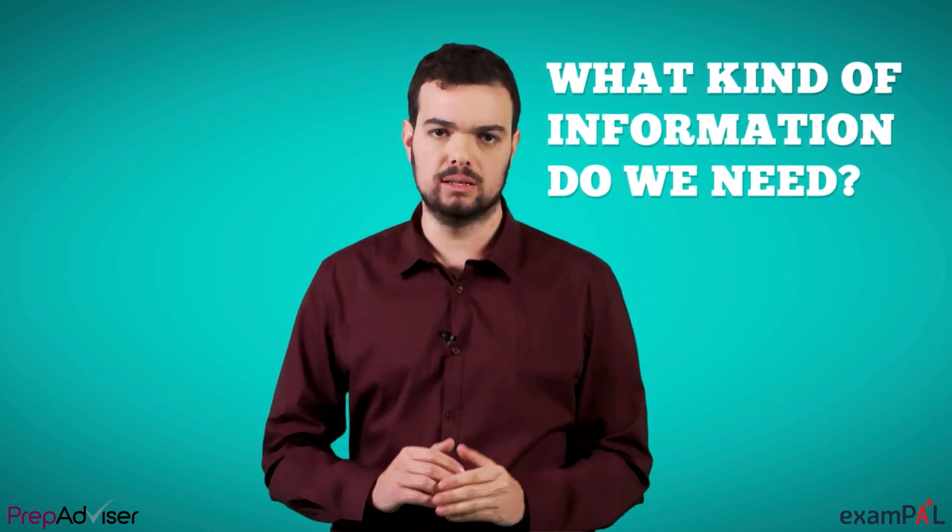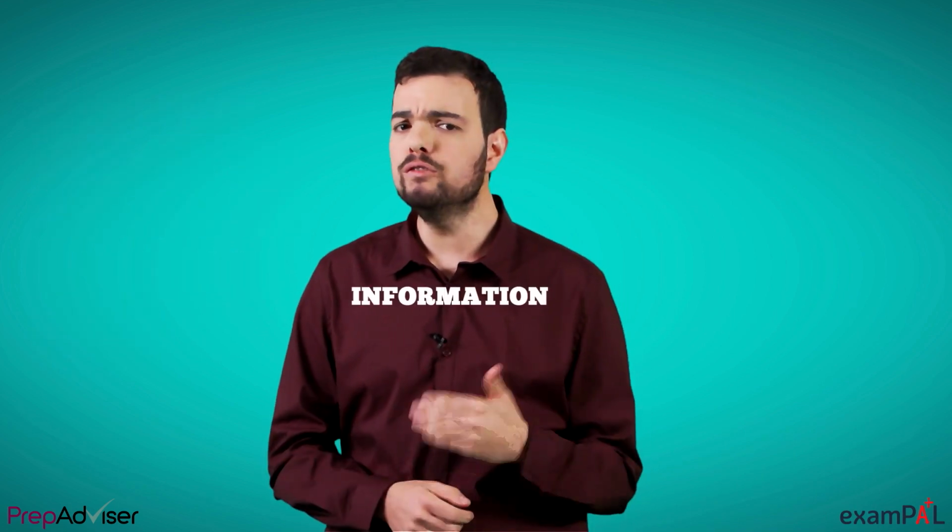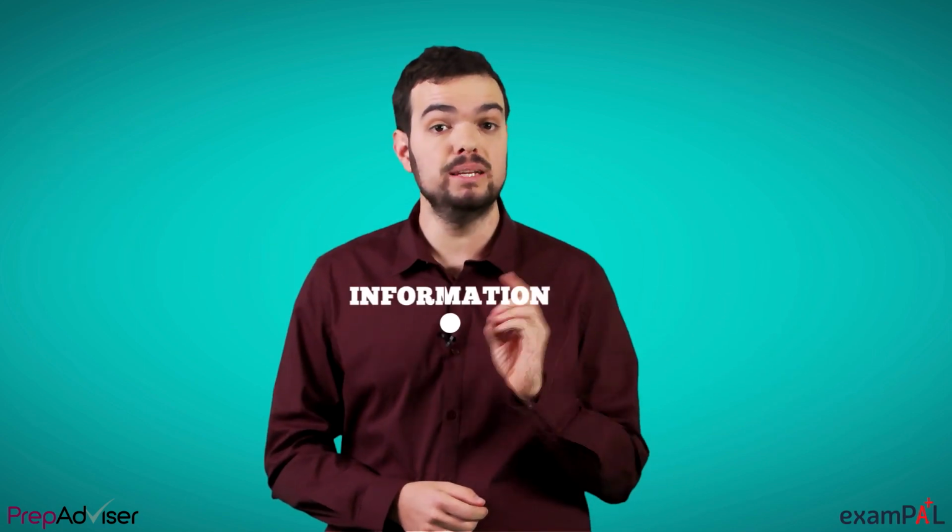Let's sum up what we've learned. We should get a quick impression of tabs and content by looking at the titles, but following this, we should let the information lead us. We need to ask ourselves, what kind of information do we need? Are there any keywords we should be looking for? What information is missing? Is there a connection between different pieces of information?